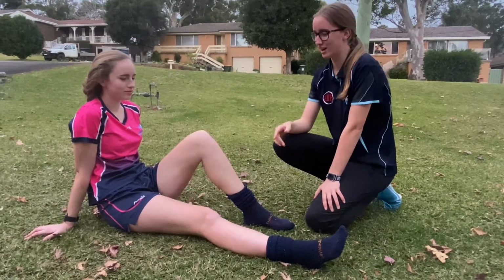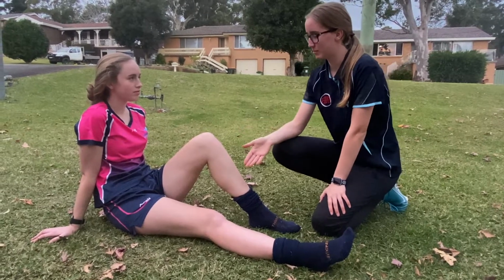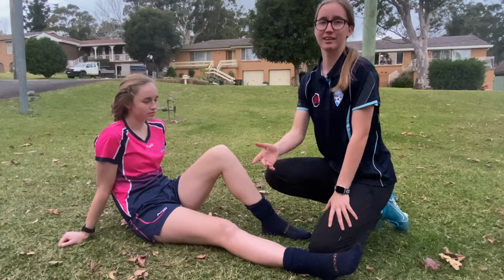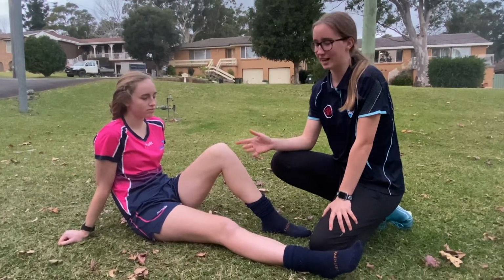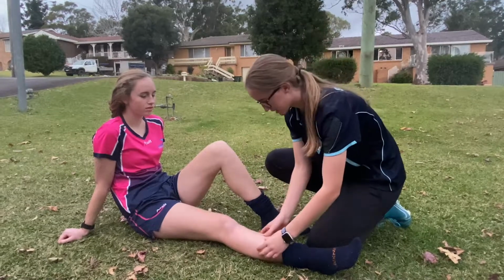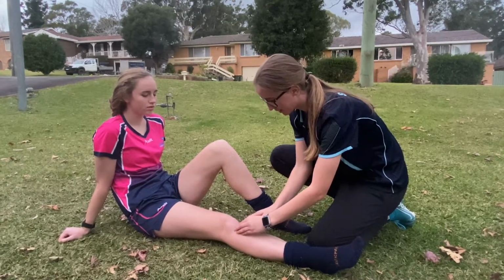The next stage is touch. So first you need to ask for the player's consent. Do you give me permission to touch your knee? Yes. Alright. You should feel around the injured area to further identify any swollen areas, deformities or areas of pain. So you're going to start further away from the knee and move closer, and it should get to a point where they feel pain.